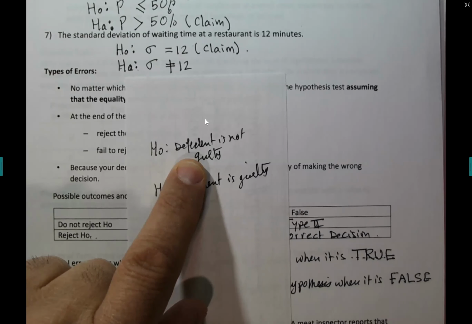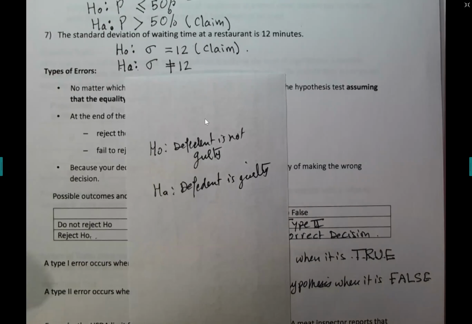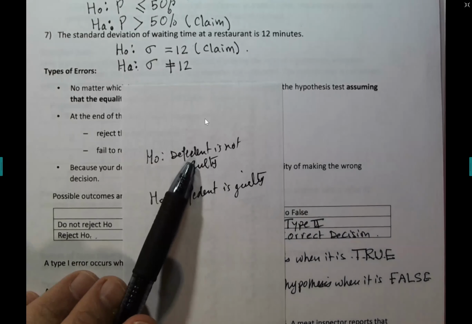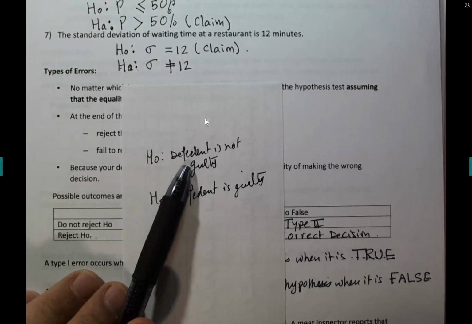Let me tell you what a type 2 error is. Type 2 error means you fail to reject H0 when it is false. So H0 is false, meaning the defendant is guilty, but the jury failed to convict that person. What does that mean for the defendant now? He's going to be back on what? The streets. Back on the streets. That means you're putting a guilty person back on the streets.